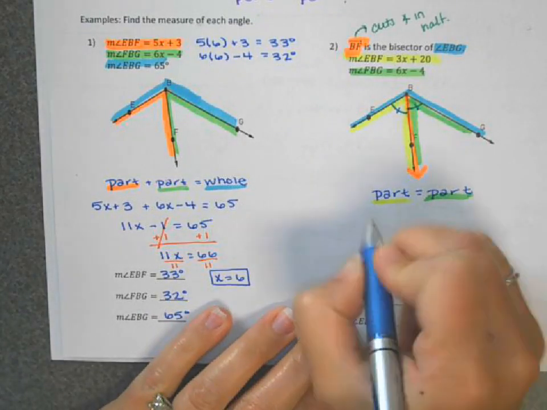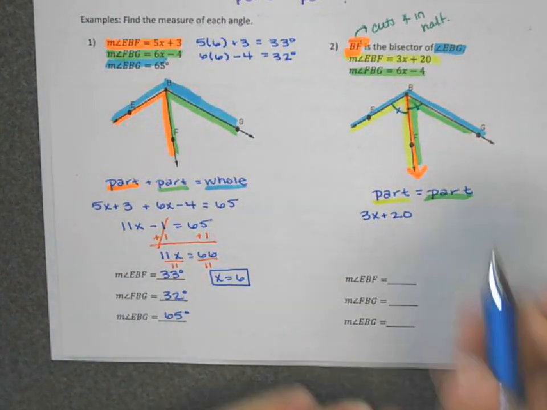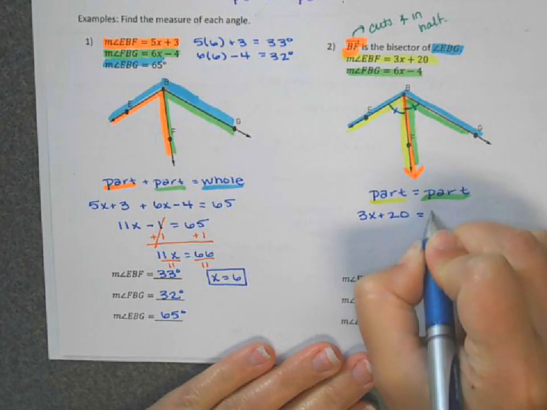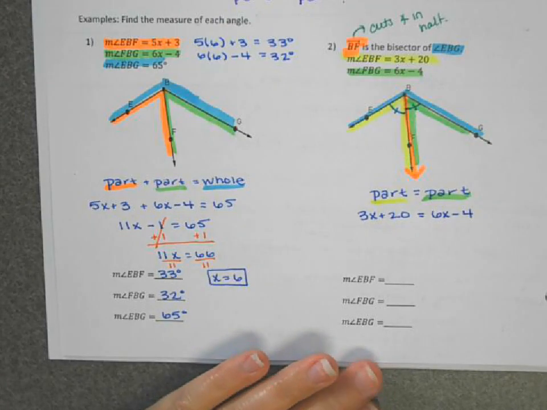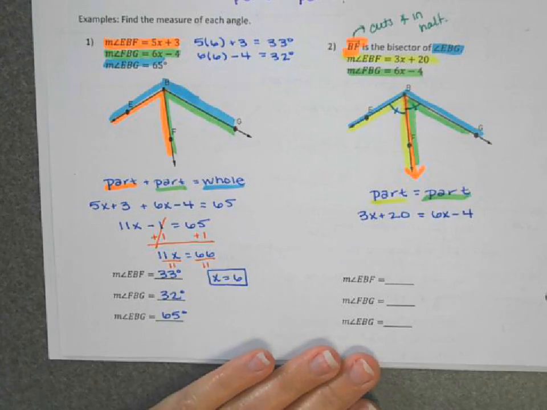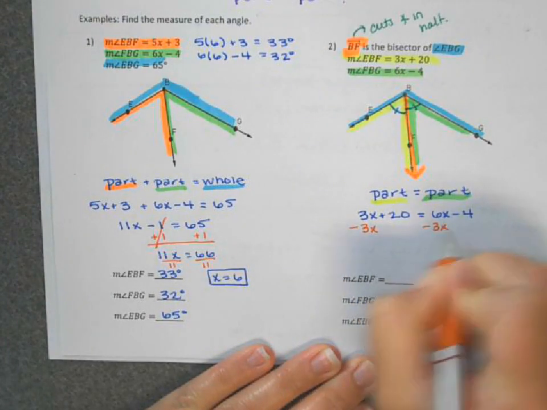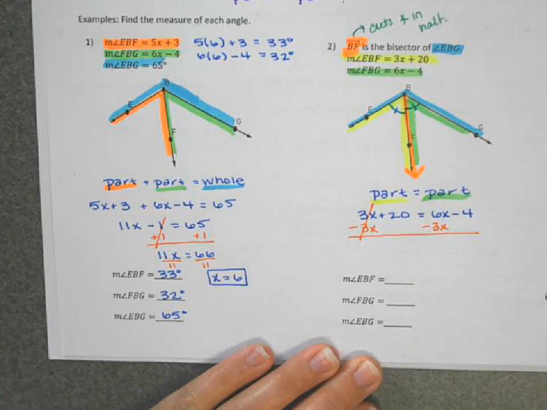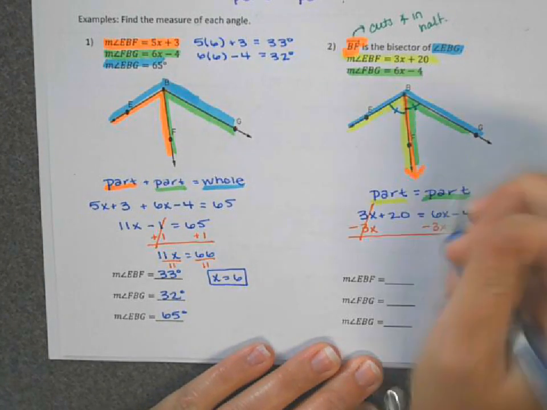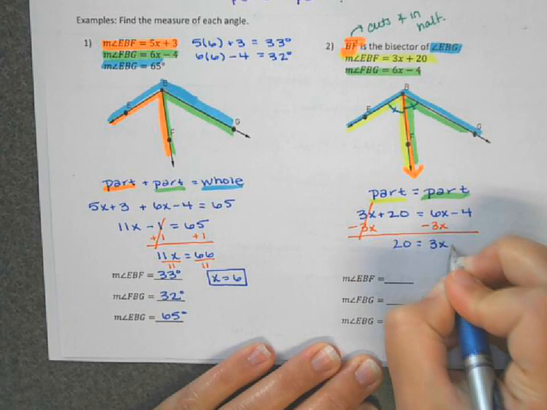So in this case, I'm going to have 3x plus 20 equal to 6x minus 4. Now in this case, you have x's on both sides, so you're going to want to move them all to one side. So I would move the 3x, because I like to deal with positive numbers, so that's the smaller one. So my 3x's go away over here. I'm going to have 20 equals 6x minus 3x is just 3x's left, minus 4.